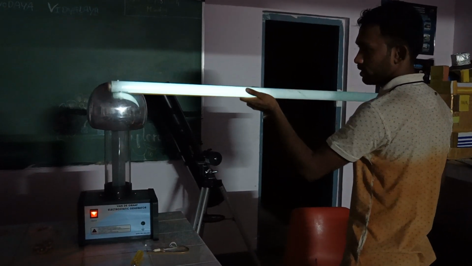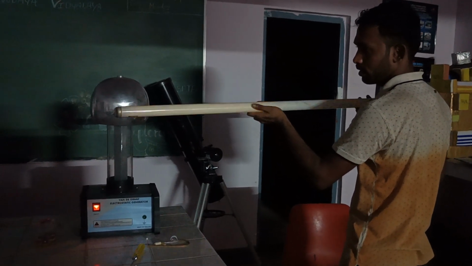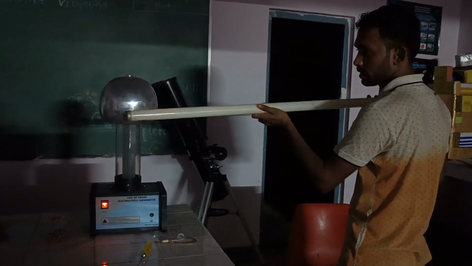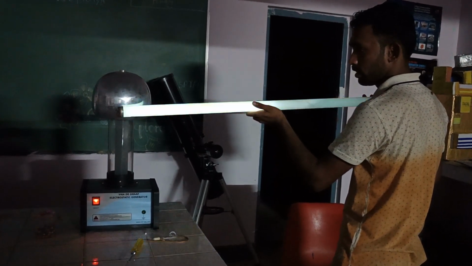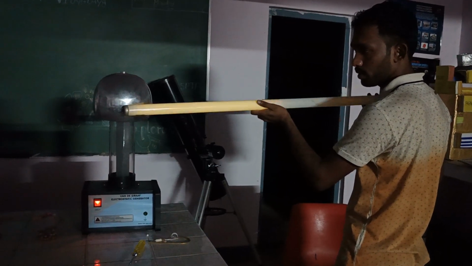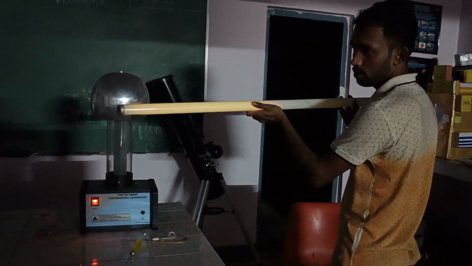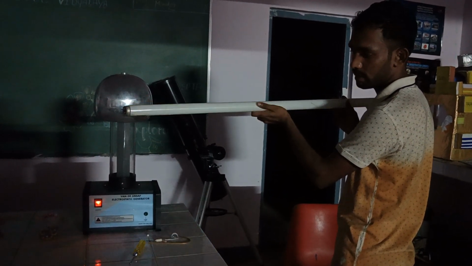I hope you can see that tube light glowing. This is what's happening there. One end of the bulb is at higher potential, another end of the bulb is at lower potential. If there is potential difference across the terminals, charges would flow. If charges flow, whatever is the functionality of that device, it should work. And exactly the same thing is happening here.